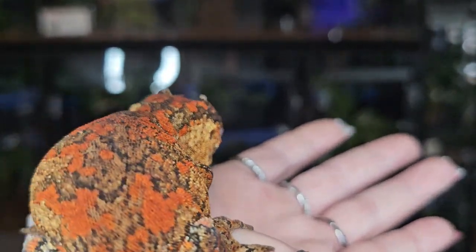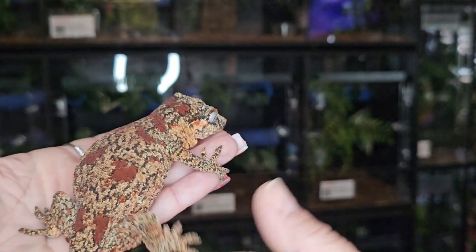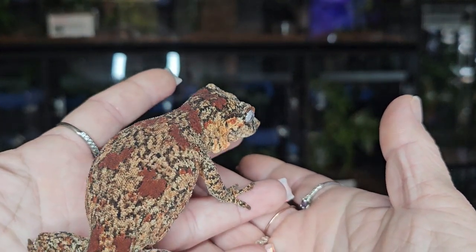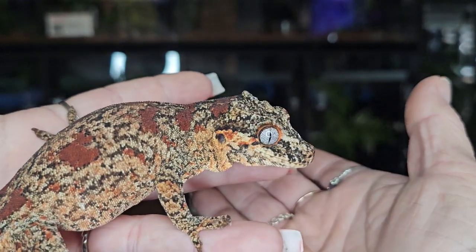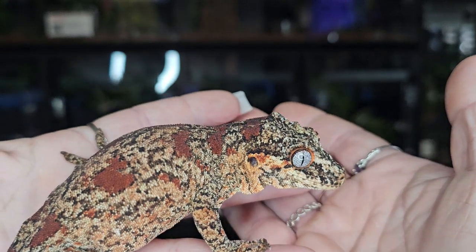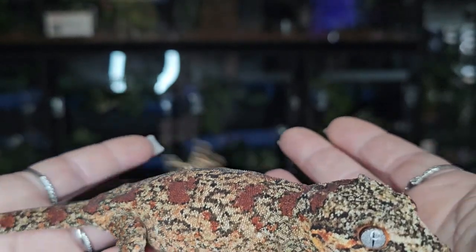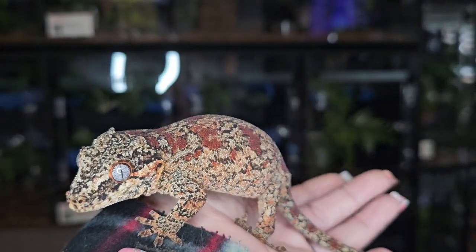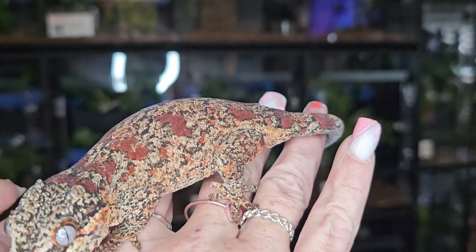Now, I'm not going to go into this much. This is considered more of a mottled pattern. Nobody really uses the term that much, but it is a lot less uniform with the banding, and almost an even split between reticulated pattern and banding.